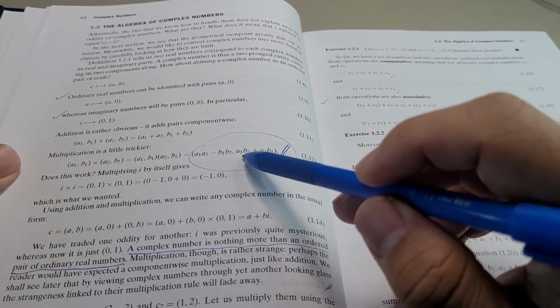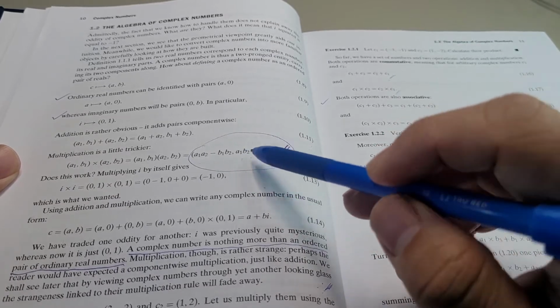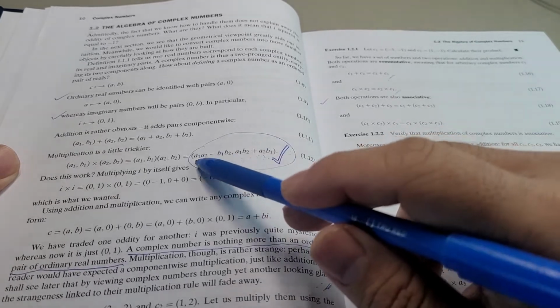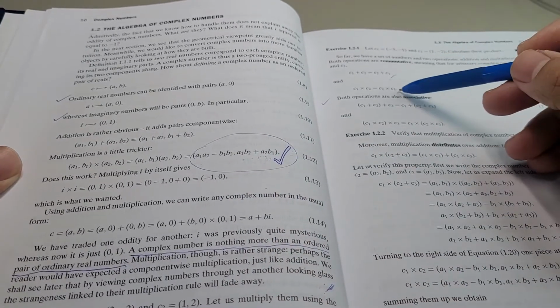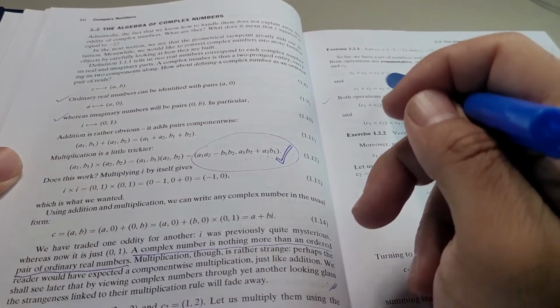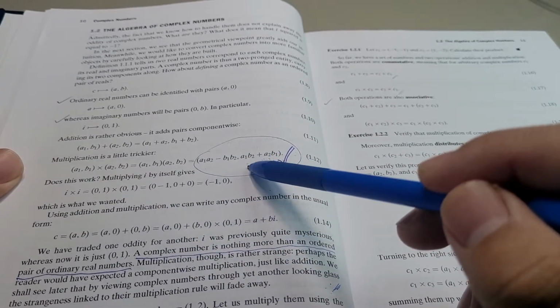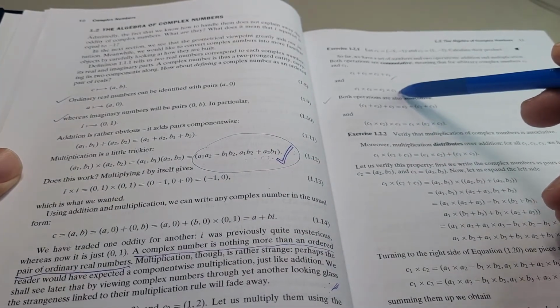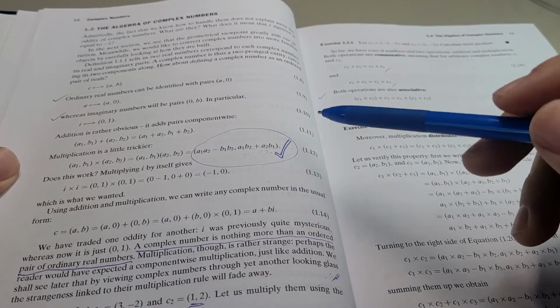So it's not the component wise multiplication, but it's still the multiplication of these components, right? And you can prove it as well. You can take C1 as A1 B1 and C2 as A2 B2, and C1 into C2 is this. Try to calculate C2 into C1, and you would arrive at the same result, right?